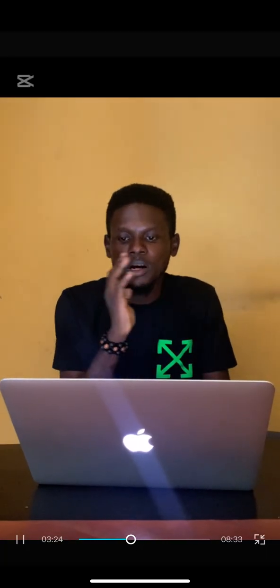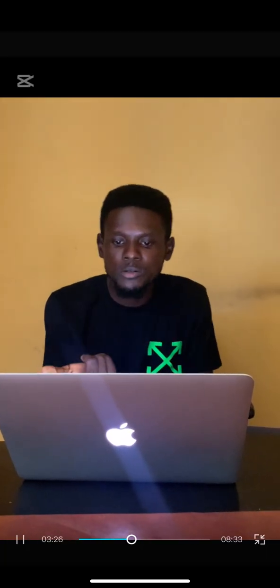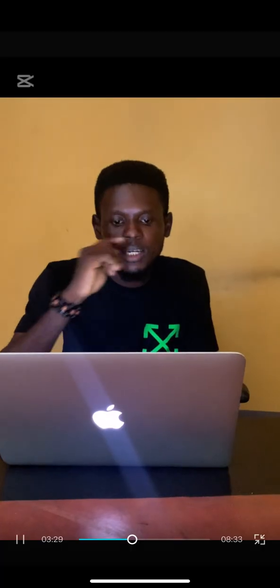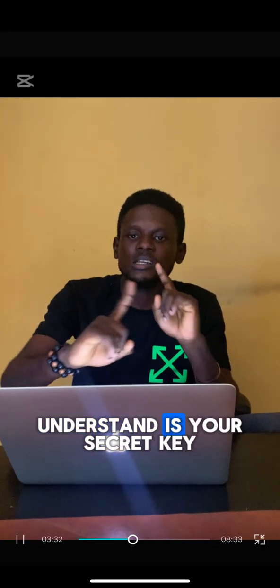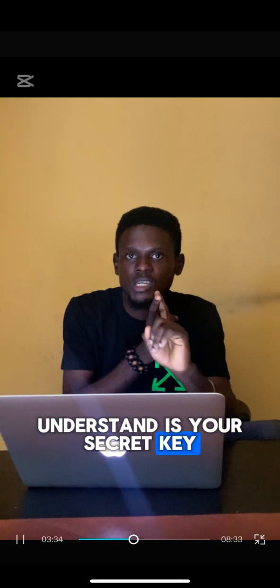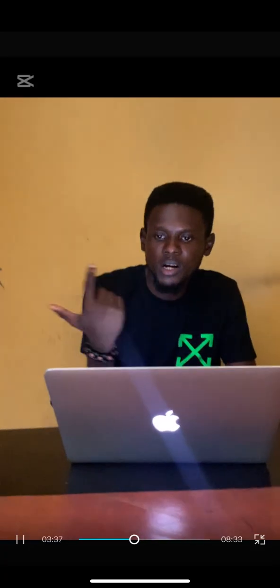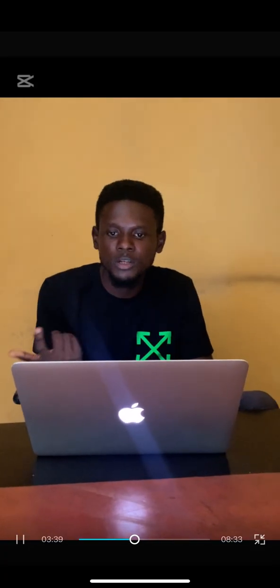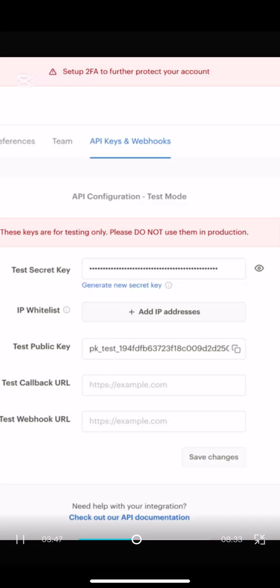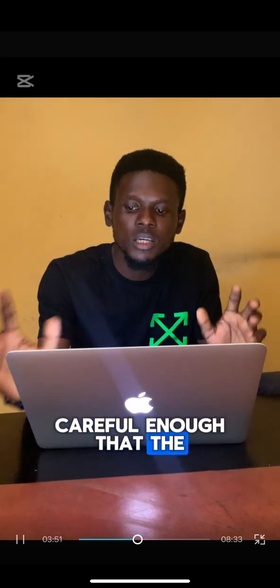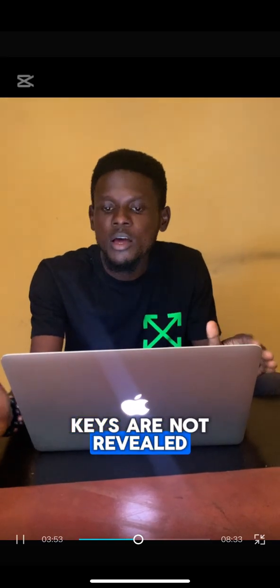So that is the calculation of the amounts on the front end. But one of the things you need to understand when you're integrating payment, the first thing to understand is your secret key. Because when you create your account in Paystack or any payment gateway, you will get to your API section in your dashboard. So the API has two things: the secret key, a test key, and a live key. So you must be careful enough that the keys are not revealed, because hackers are everywhere.